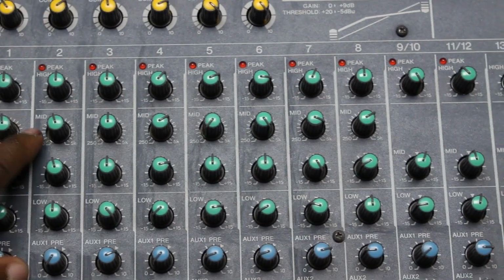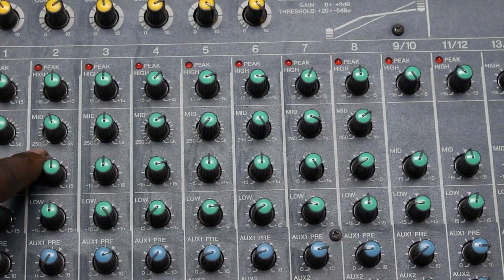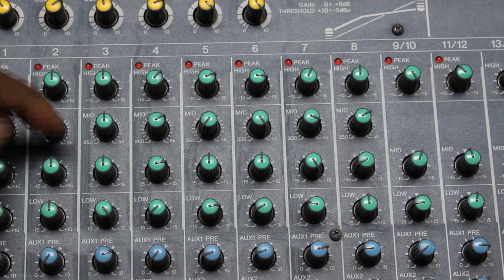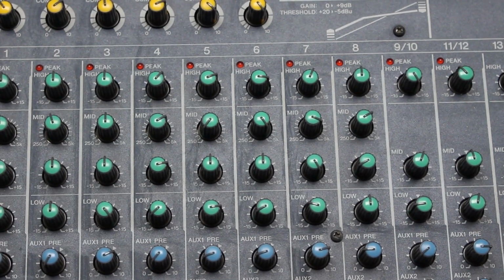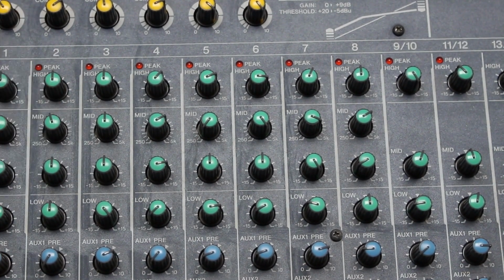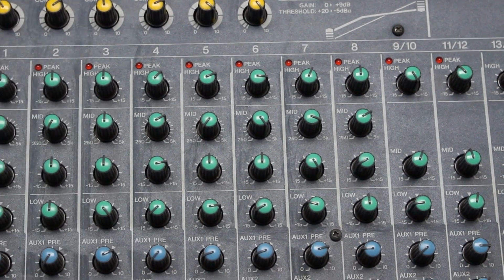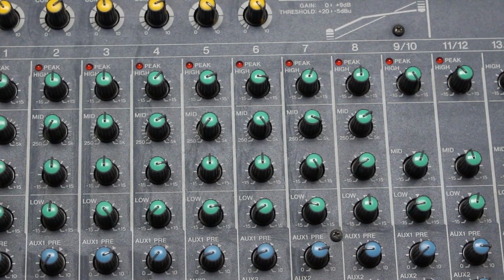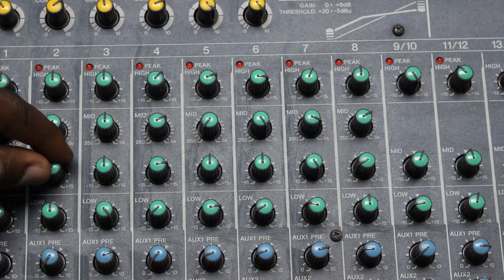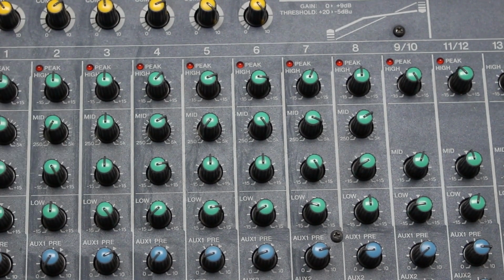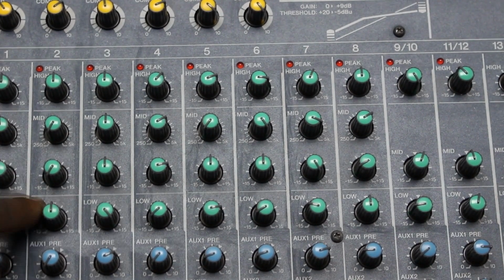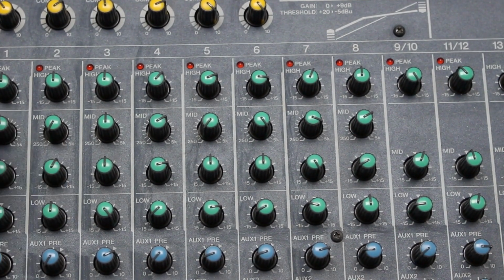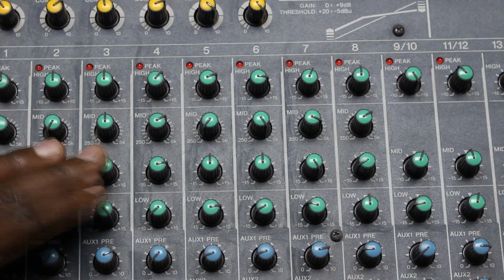And then for the mid frequencies, you have the ability to cut or boost any frequency that you select, from 250 Hz to 5 kilohertz. When you select a specific frequency, let's say here I select 250, I can boost by 15 decibels, or I can cut by negative 15 decibels. And when the knob is at the center, it means I'm not cutting or boosting any frequency.